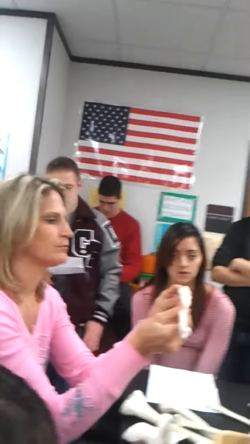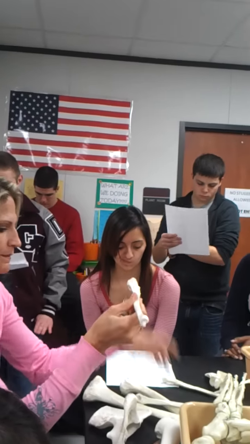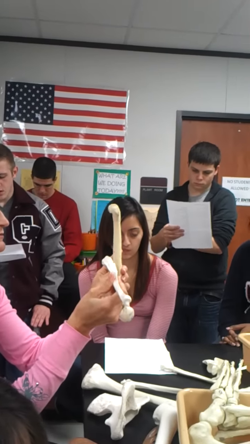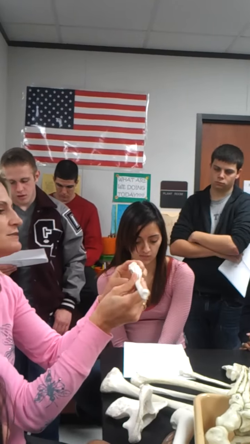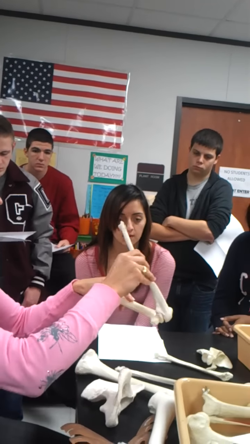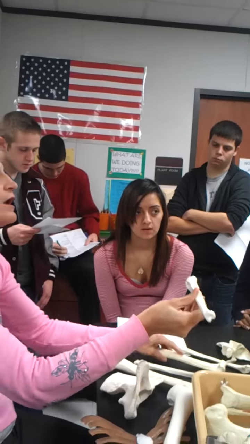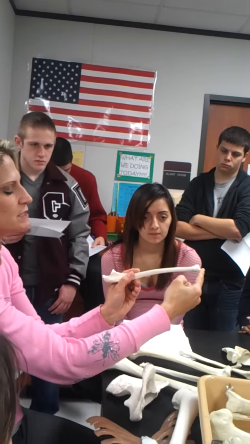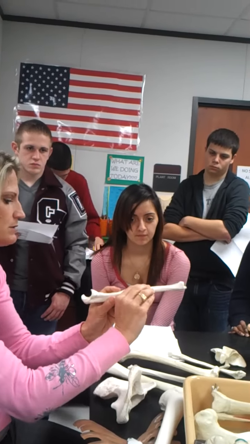Elbow bone? Olecranon process. Fits into the big hole. Good. The smaller one here? Coronoid process. Remember, they articulate into those holes, right? Down at the bottom is the styloid process.